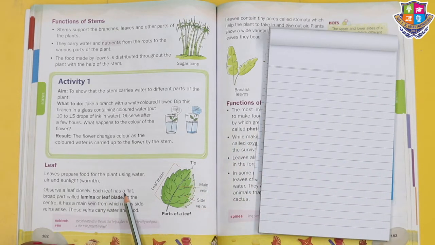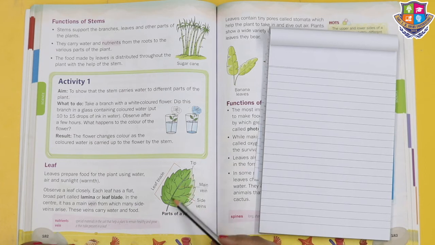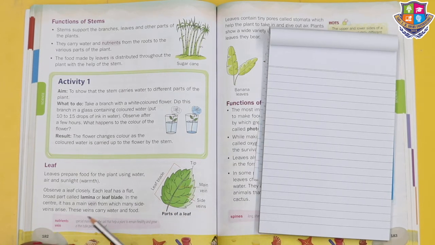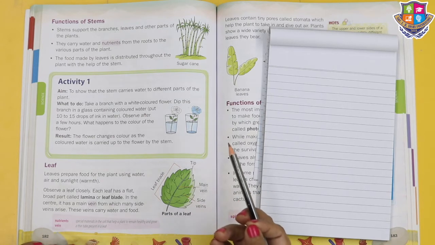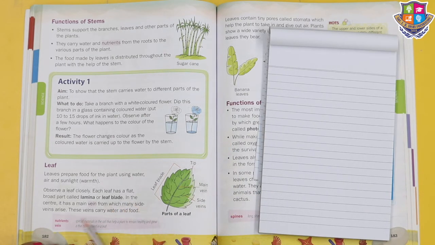Each leaf has a flat, broad part called the lamina or the leaf blade. In the center, it has the main vein. This is the main vein. Can you see it in the center? It has the main vein, from which many side veins arise. Now what is a vein? A vein is a thin tube present in a leaf. It is a very, very fine thin tube, from which many side veins arise. These veins carry water and food. What is the duty of these veins? The duty of these veins is to carry water and food.